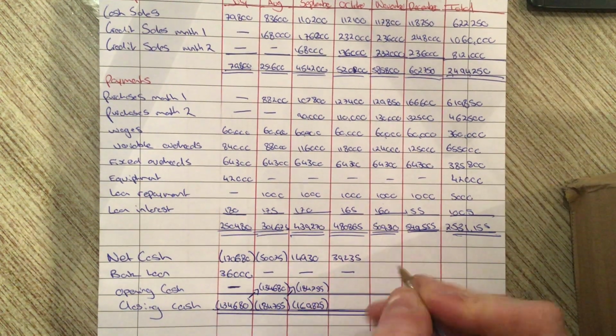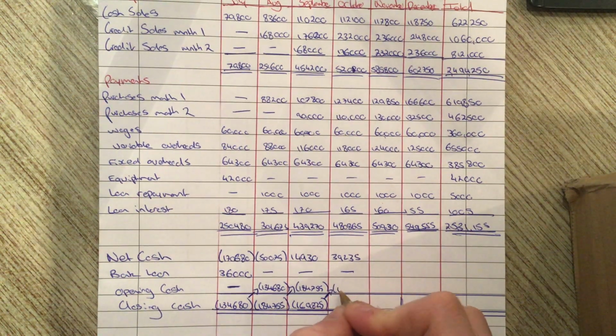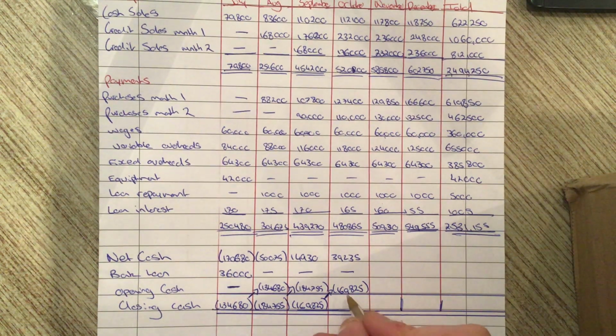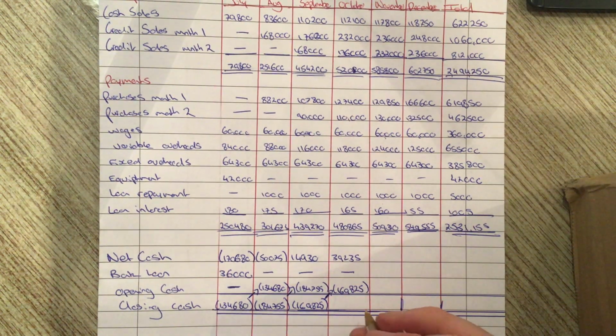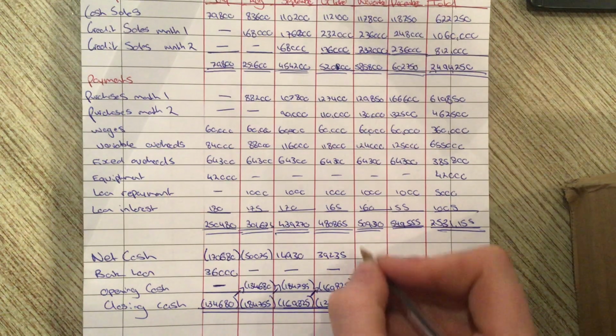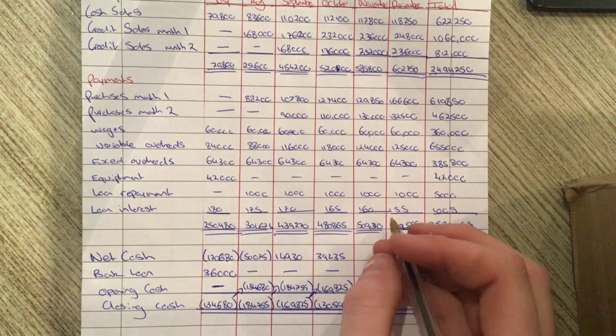No bank loan. Closing cash for the previous month is my opening cash, so 169,825. And as you can see, my closing cash is slowly getting better. Okay, so 130,590. Okay, going to November. Receipts minus payments in November is going to be 76,490.